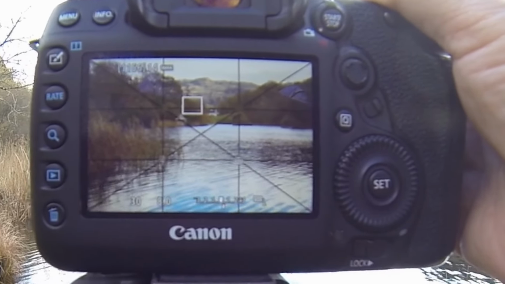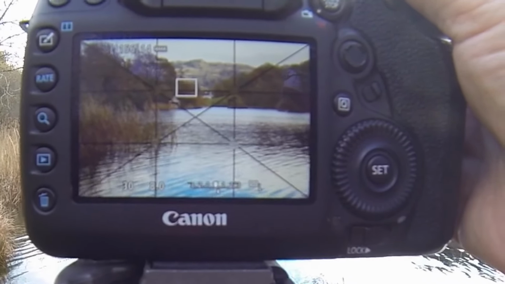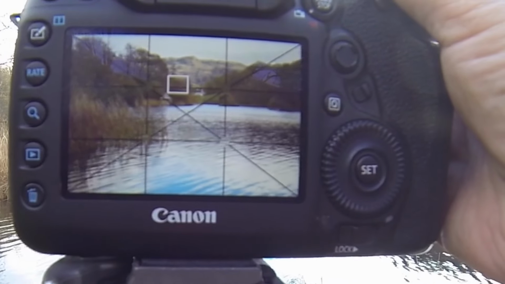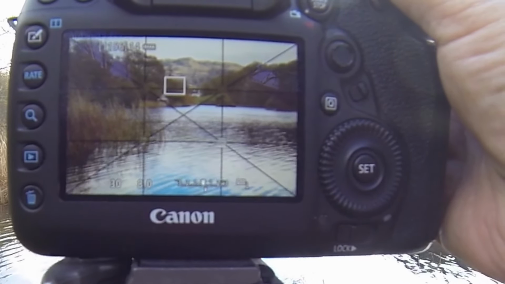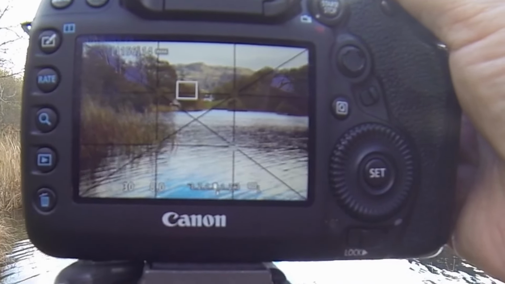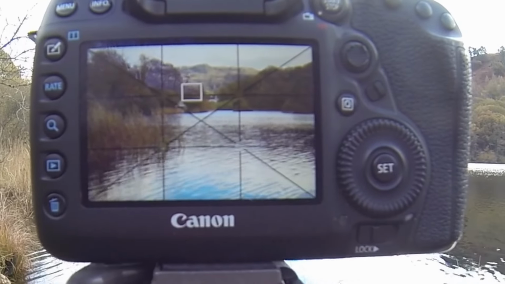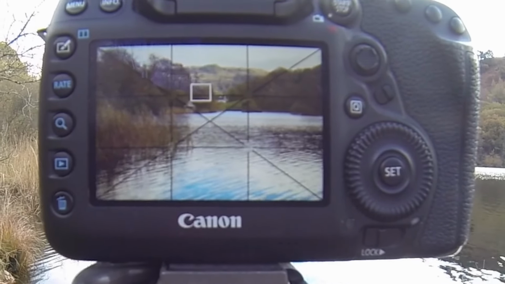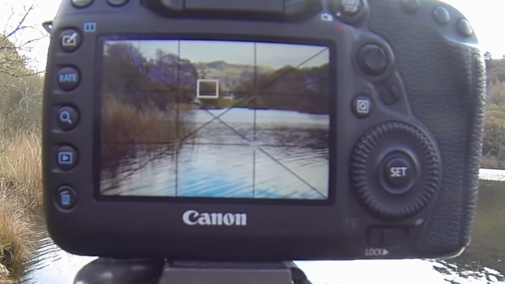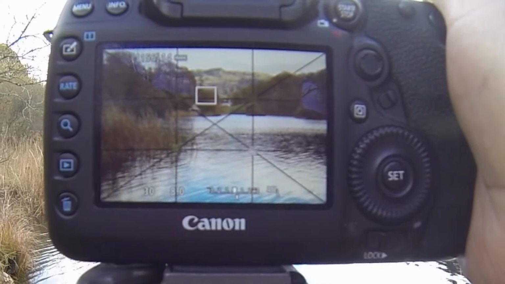I'm currently shooting ISO 50. I'm at f8. I am just a little bit overexposed, which I didn't really want, but I can get away with that anyway. I'm only a third of a stop over, but the main thing I want is a 30th of a second. And the reason for this is when you put a 10-stop filter on, that 30th of a second will equate to 30 seconds.